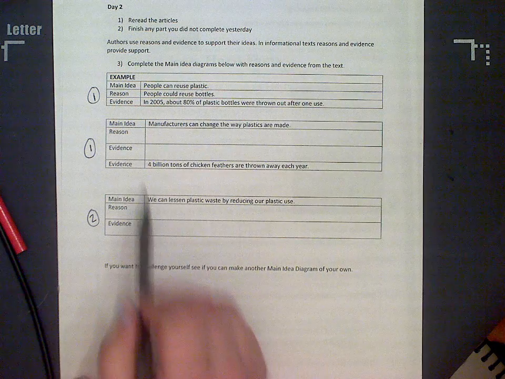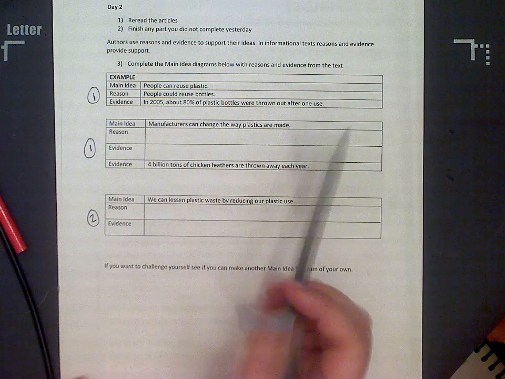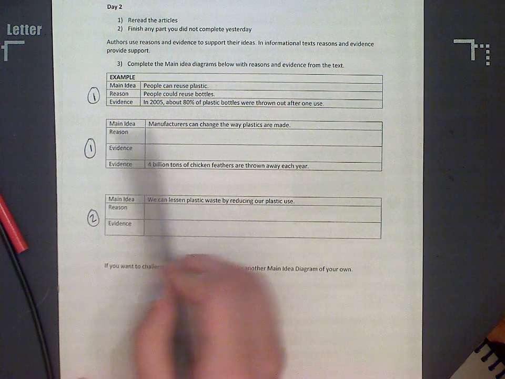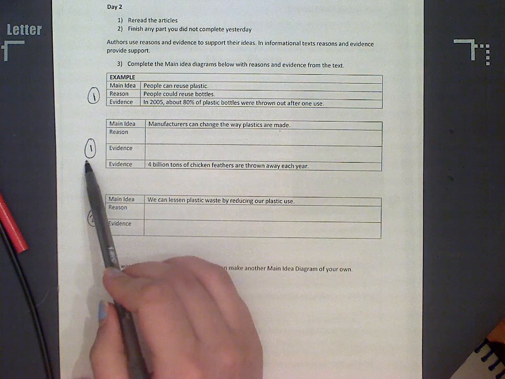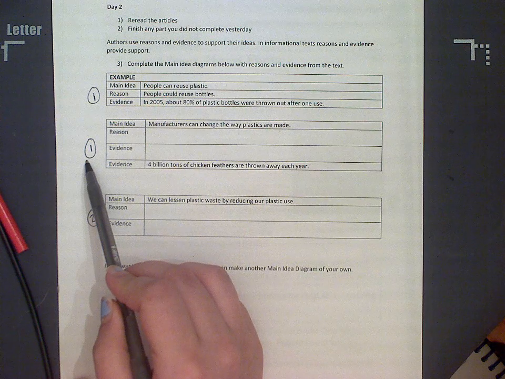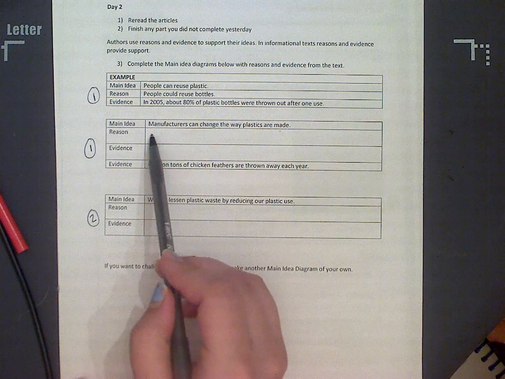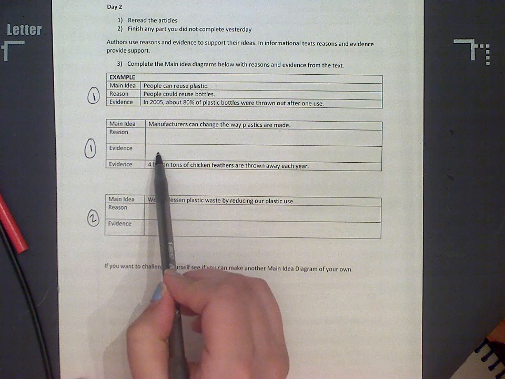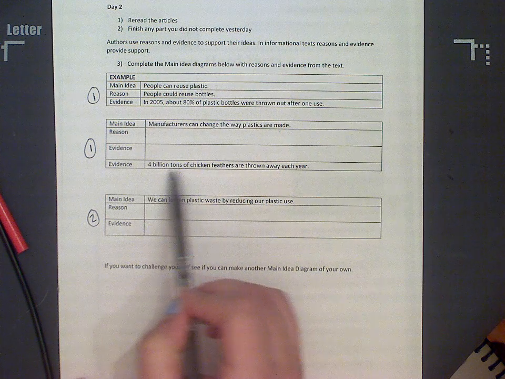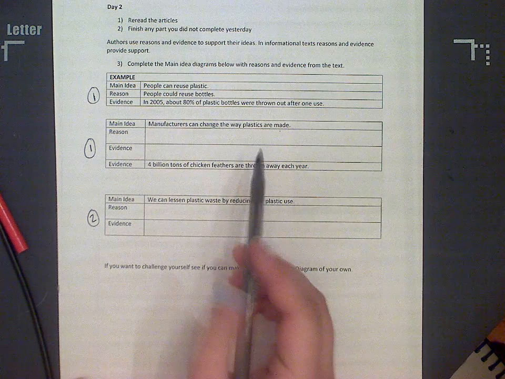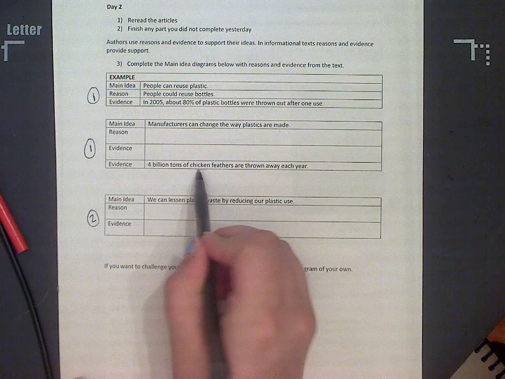You're going to try these two on your own, and I filled in parts of the graph. So for this one, I gave you the main idea is that manufacturers can change the way plastics are made. You're going to look in that article to see where they're talking about how plastic is made. You're going to try to get a reason, a piece of evidence, and then I already gave you another evidence. The second one says 4 billion tons of chicken feathers are thrown away each year. So hopefully this will be a little bit of a hint on where to look.